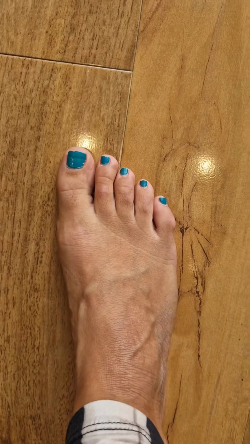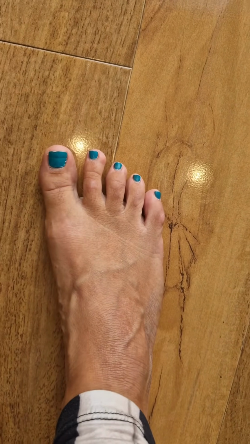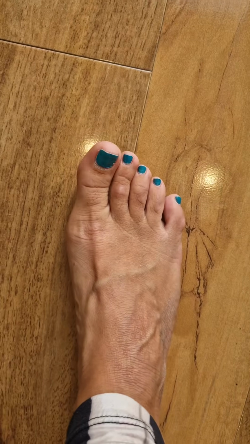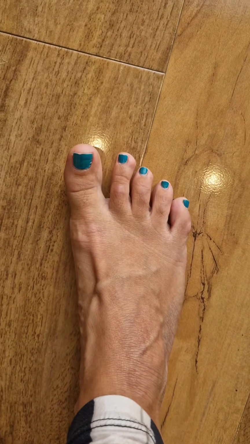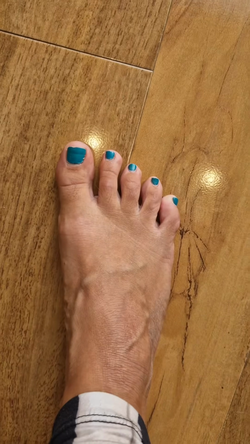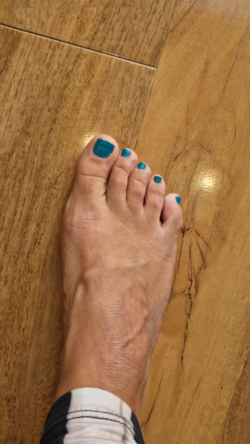For your abduction, adduction, you're going to try and lift your toe out away from the other toes and then take it back in towards the other toes. So the big toe is stepping out away. You're going to hold for a couple of seconds and then bring it back in.